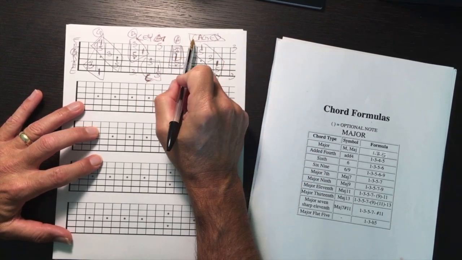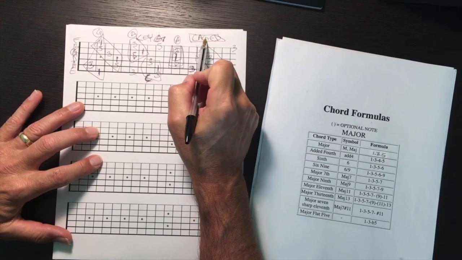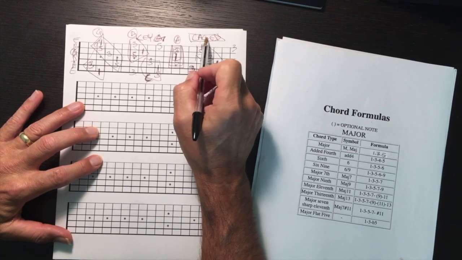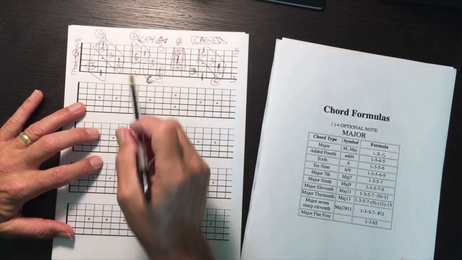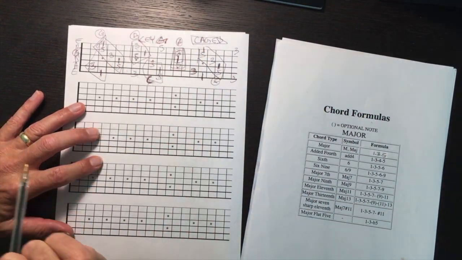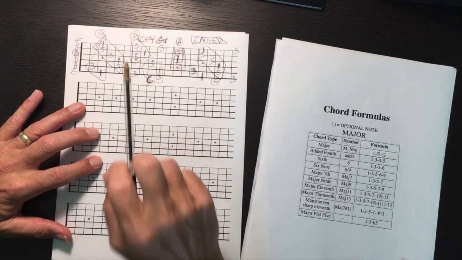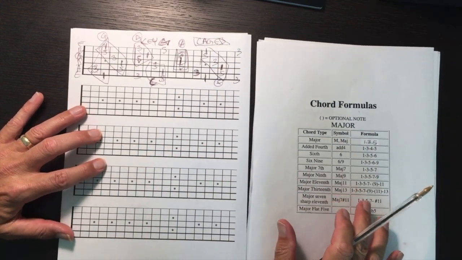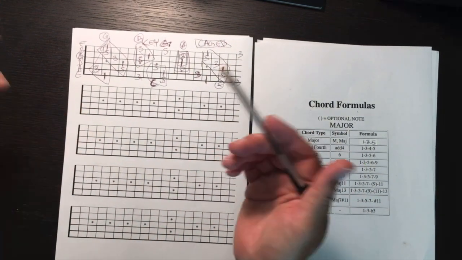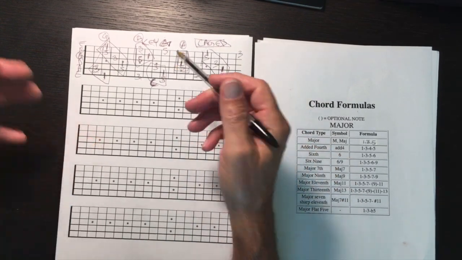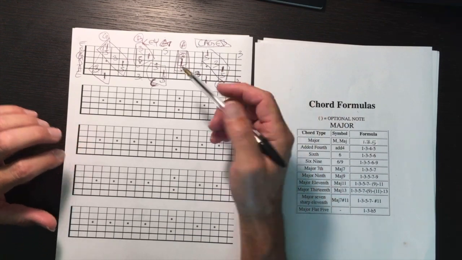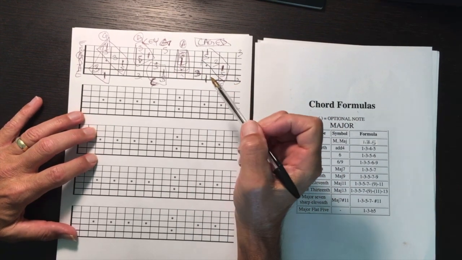The C shape, A shape, G shape, E shape, D shape are all G chords in the key of G, all over the neck. That could be the topic of another video. However, there are a lot more videos out there that explain this a lot better.